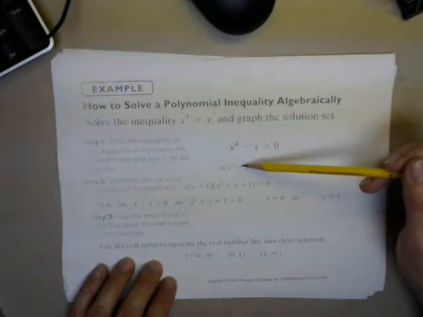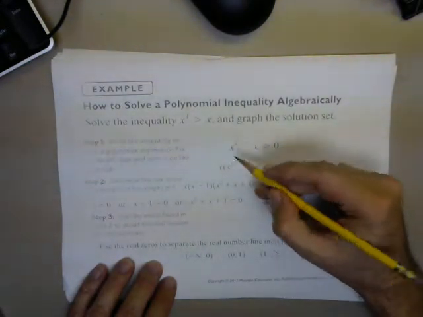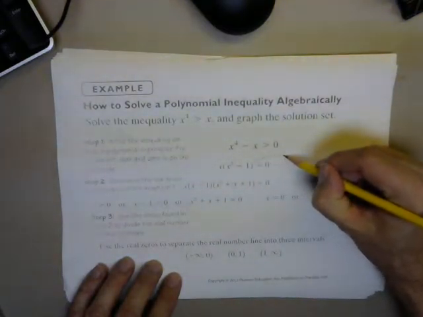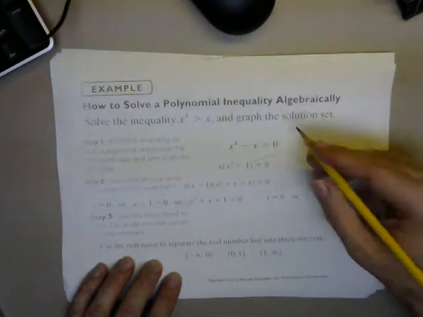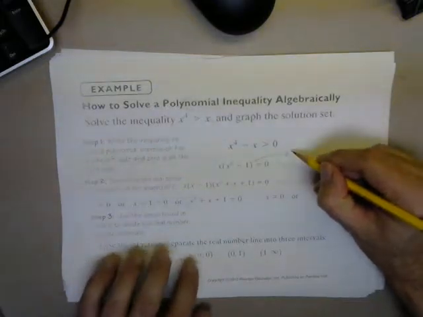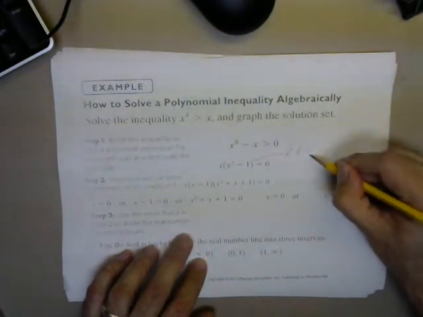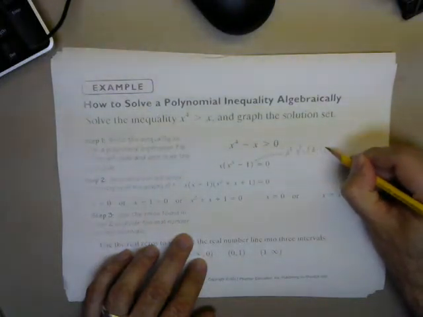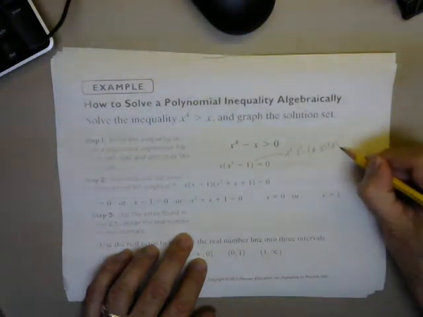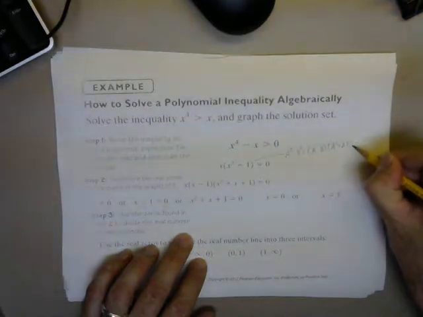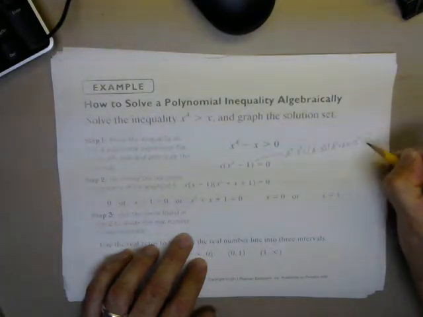You can factor out an x, and then this might be a little tricky here. In order to factor the x cubed minus 1, you'll have to use the formula that a cubed minus b cubed is equal to a minus b times a squared plus ab plus b squared.